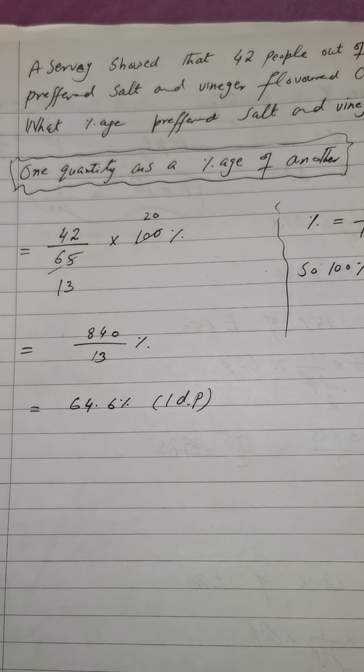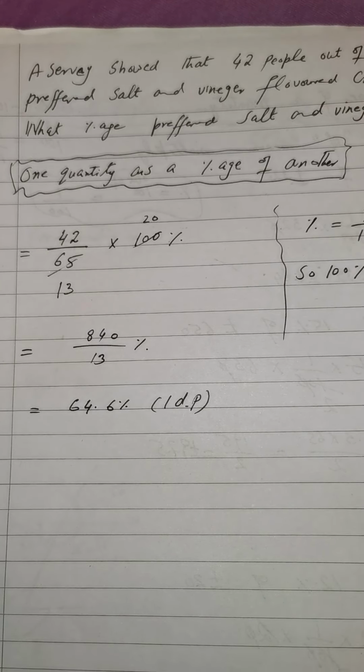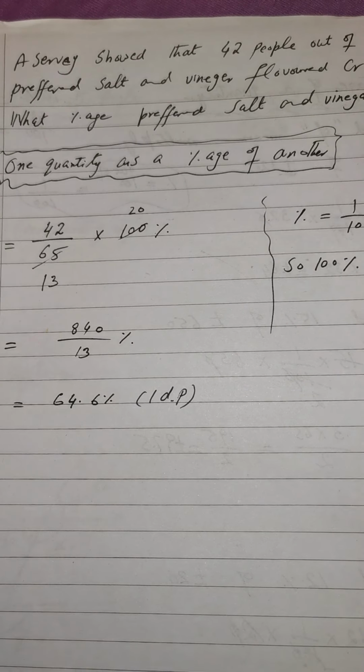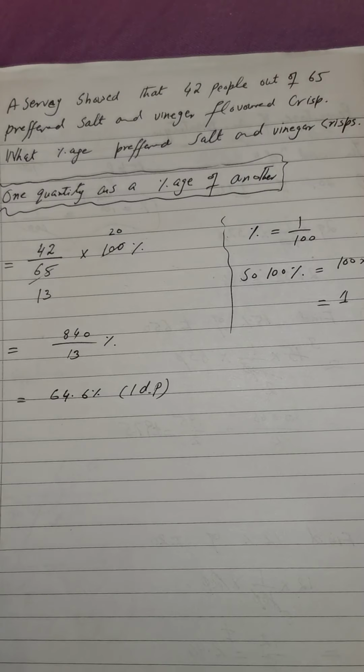Today's topic is how we can calculate one quantity as a percentage of another quantity. The procedure is very simple. They can give you a question like this. One example I have given here.